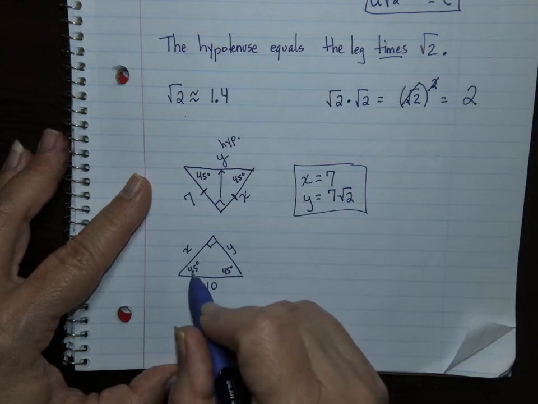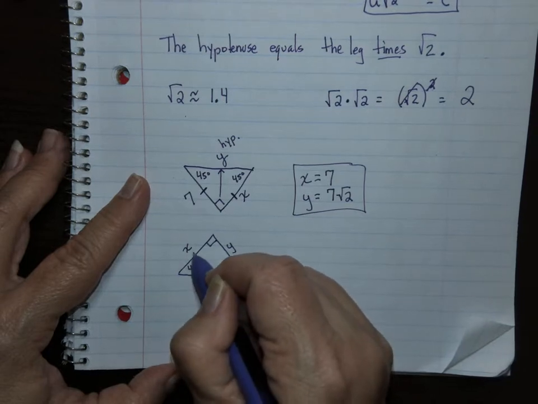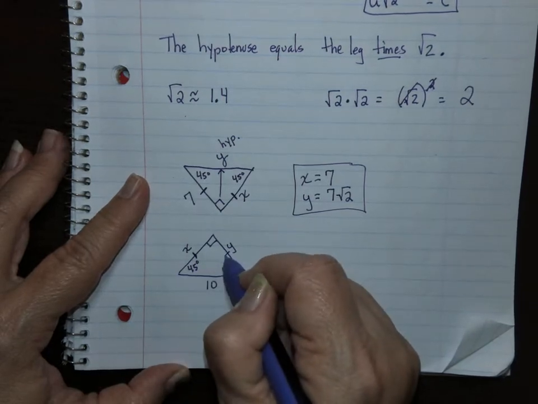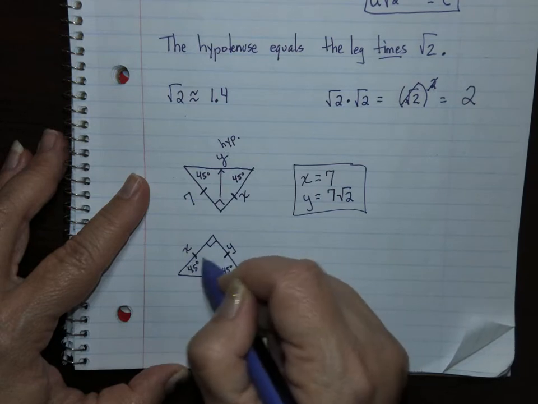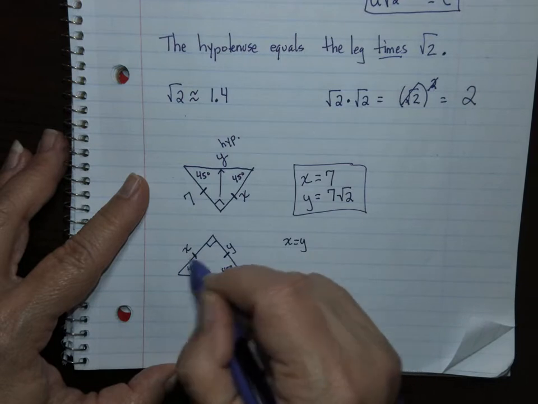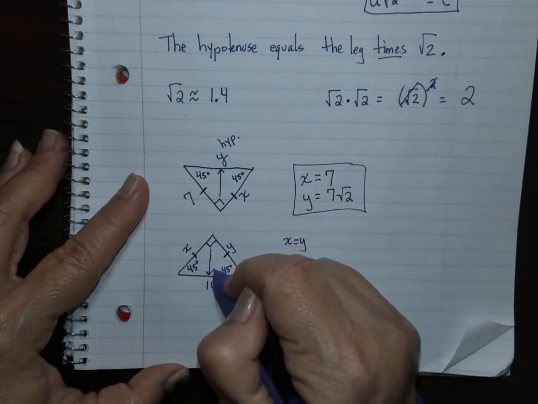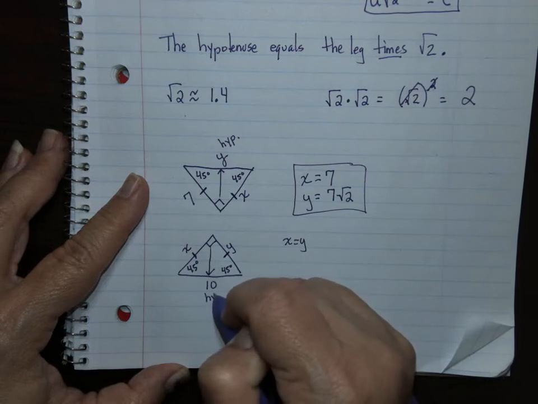Alright, so look at where your two 45 degrees are. Across from the 45 and across from the 45. You see those two are equal? So x is equal to y. X and y are the same number. But across from the 90, this guy down here, this is the hypotenuse.